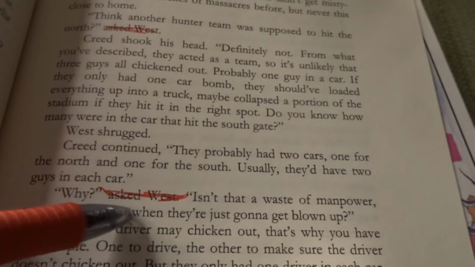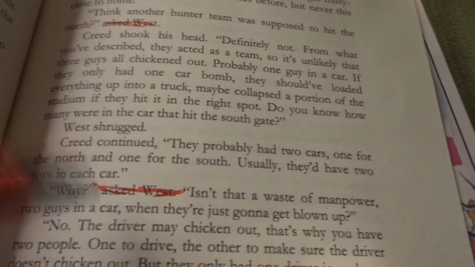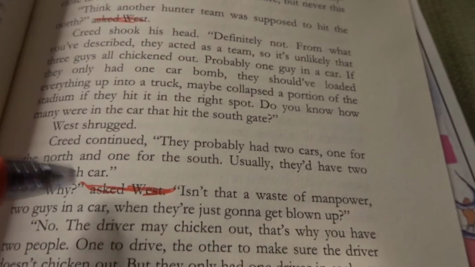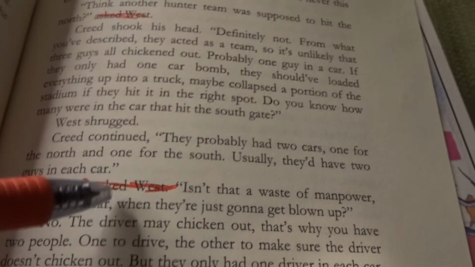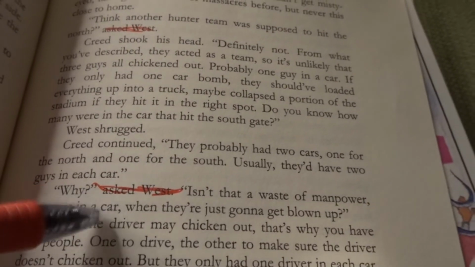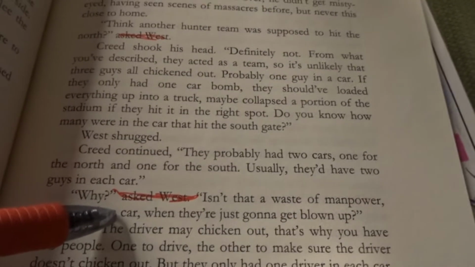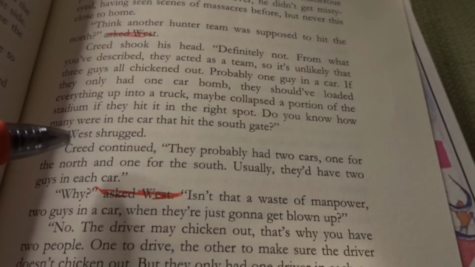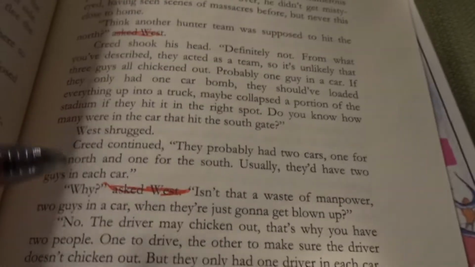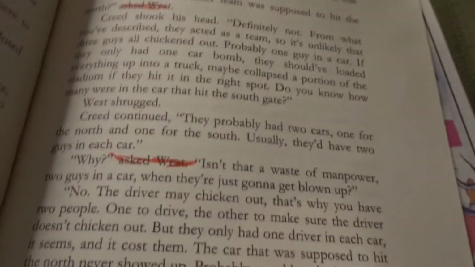It'd be one thing if I had West do something here, any kind of action to further his character, but just saying "asked West" does nothing to expand the story. It just reminds readers who's speaking, and they should know who's speaking because it's just Creed and West in the scene. Creed is talking here, so West is talking there. So "asked West" is gone.